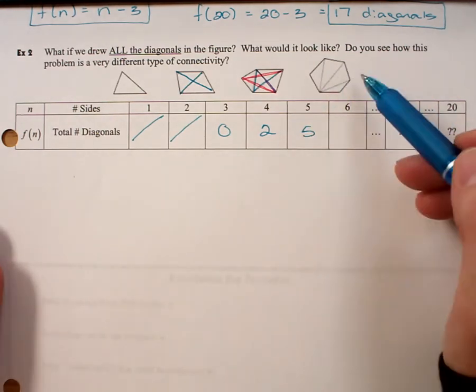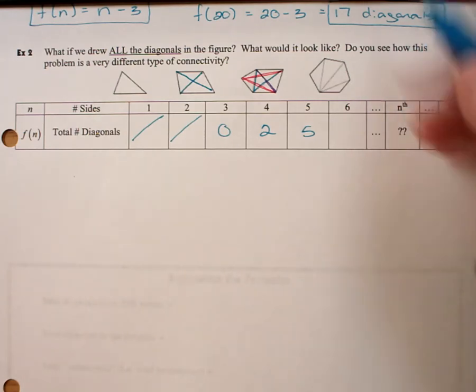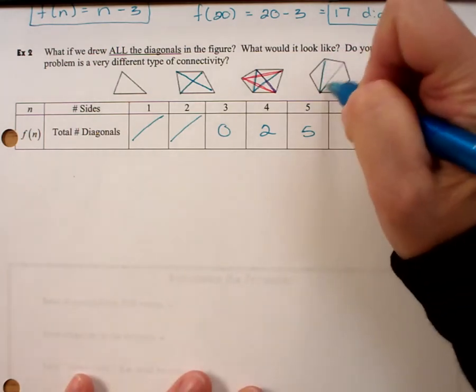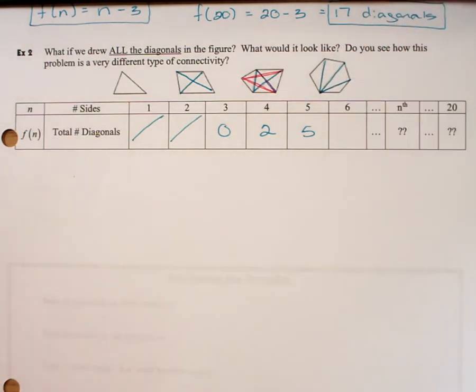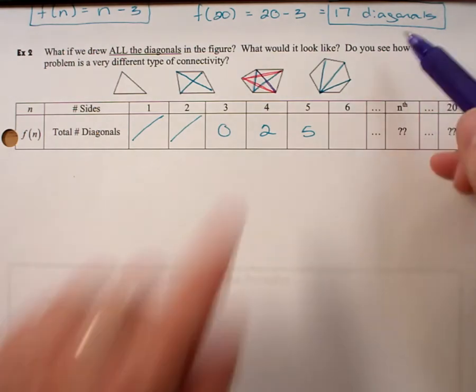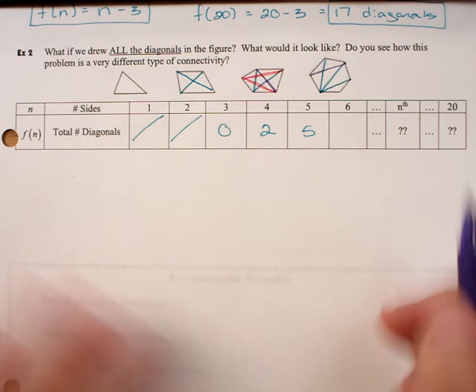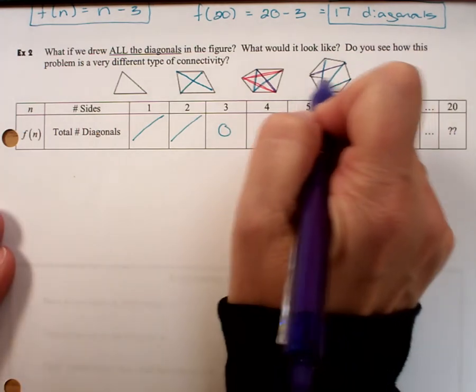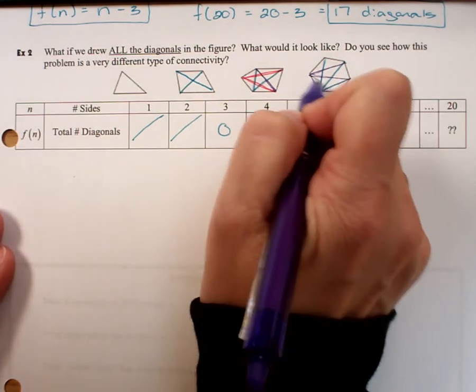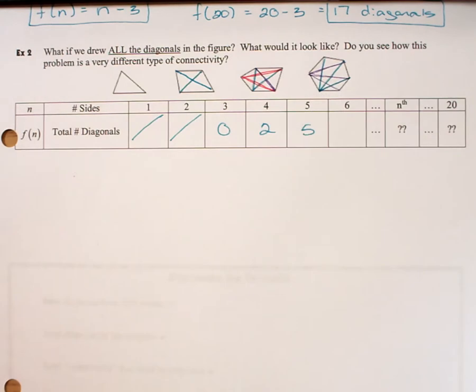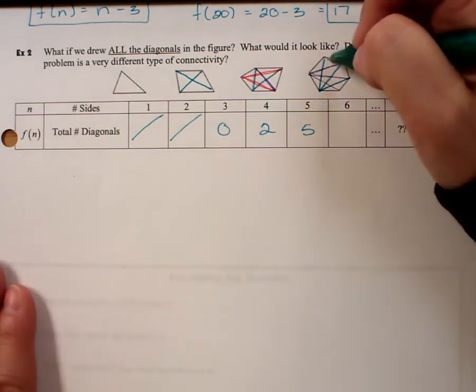When I get to my hexagon, I've got my 3 diagonals here. Then I'm going to pick another vertex, and I can draw in some more. So I'm going to get 3 more there. My purple pen is definitely dying. And I can go to another vertex here.